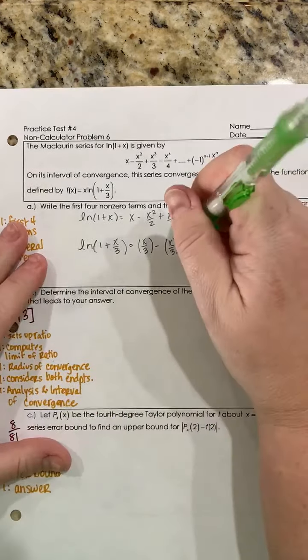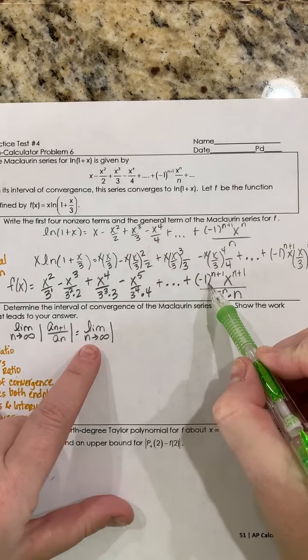100% of the time when you're doing interval of convergence, you're doing the ratio test. Ratio test is the limit as n approaches infinity of the absolute value of a of n plus 1 over a of n, which is going to be the limit as n approaches infinity of the absolute value. When I plug in n plus 1 here, I can omit the alternating piece because it's the absolute value.